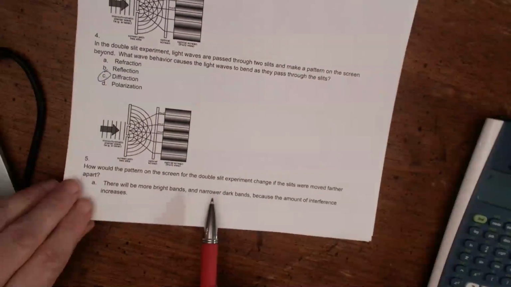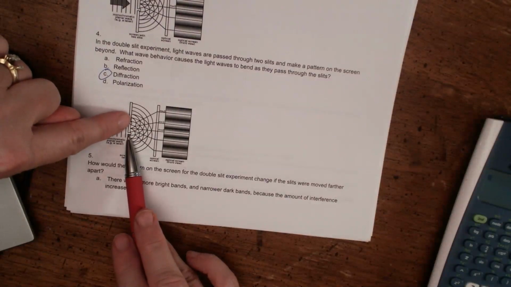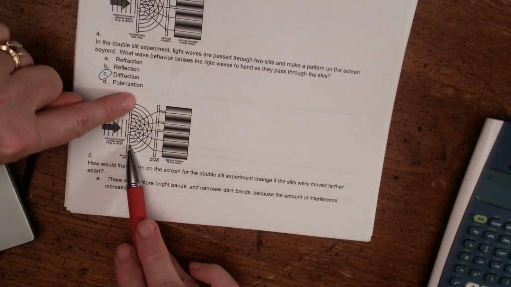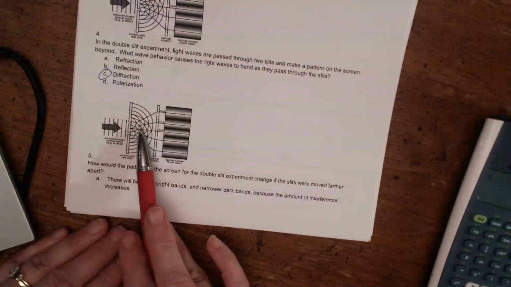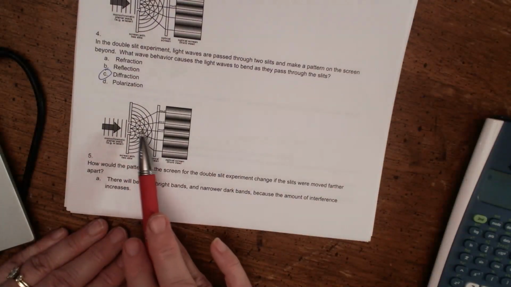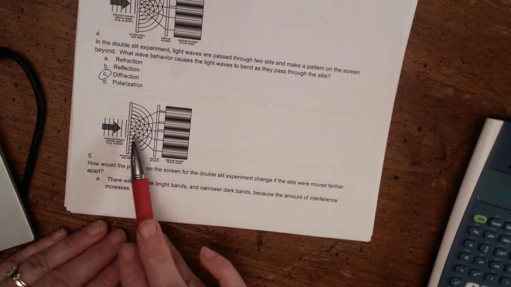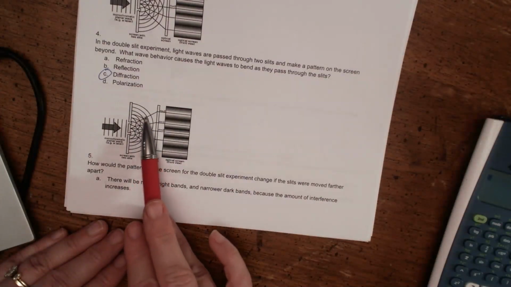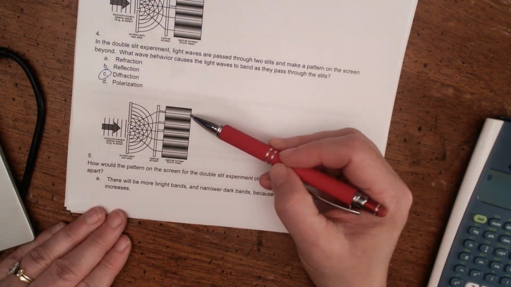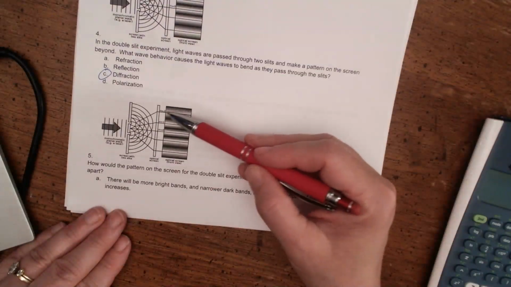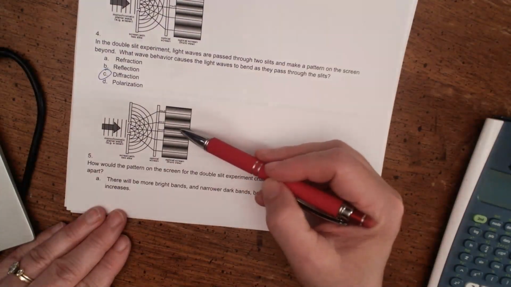How would the pattern change if these slits were moved farther apart? So now imagine you're taking these two slits and you're moving them farther apart. When you do that, you're going to get more interference because as these waves go through the slits, they're going to bend, and where they're bending and curving and overlapping each other, we get these constructive interference, these bright bands, and we get these destructive interference dark bands.